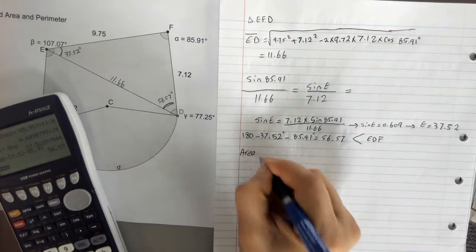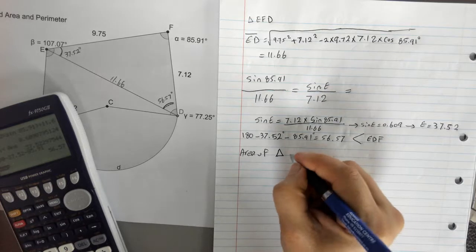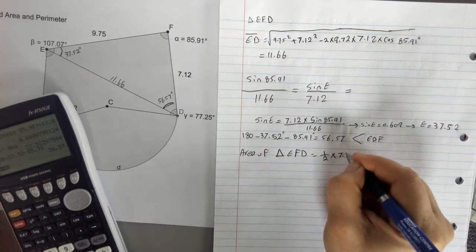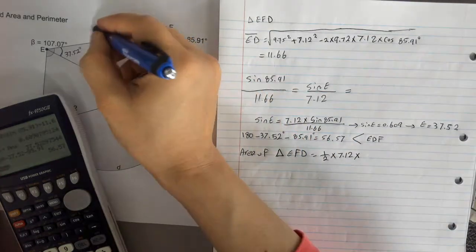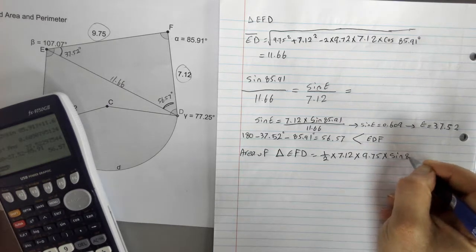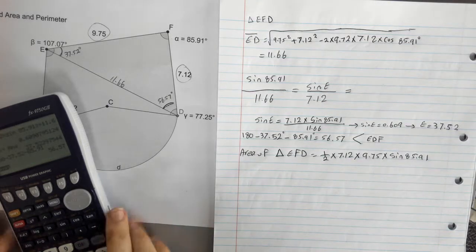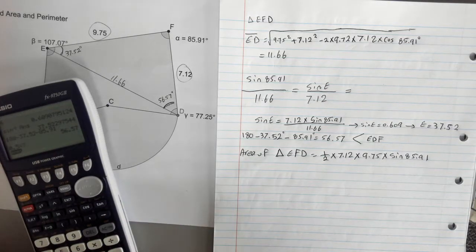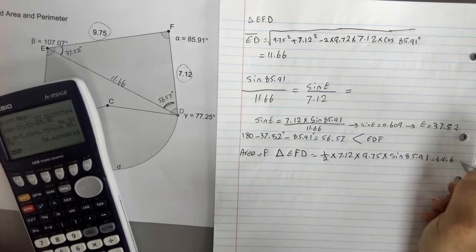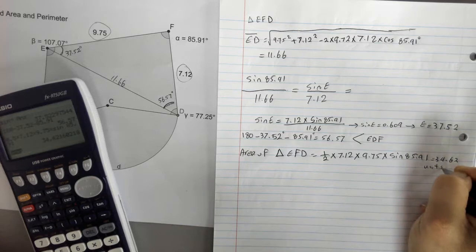Okay, now we finish with the triangle, so now you can calculate the area of the triangle straight away. So the area of triangle EFD equals half times, try to use the sides that have already been given to you, not the ones that you've calculated, sine 85.91. So 0.5 times 7.12 times 9.75 times sine 85.91, and that gives me 34.62 units squared.